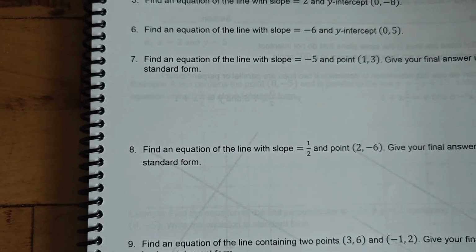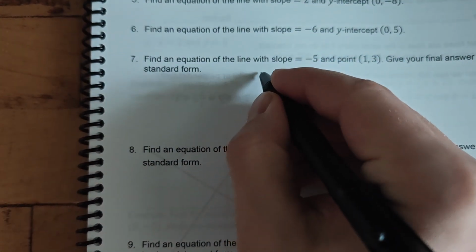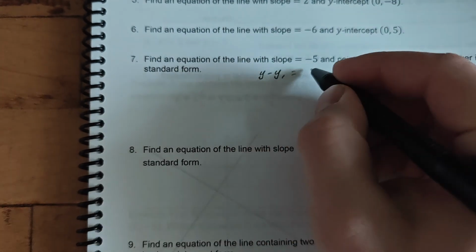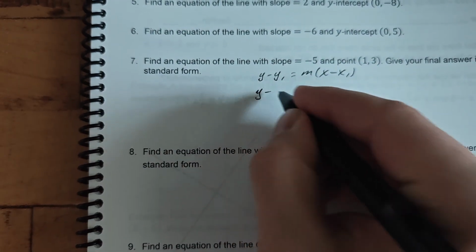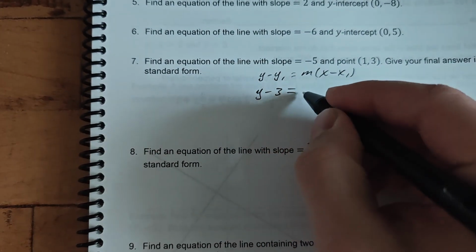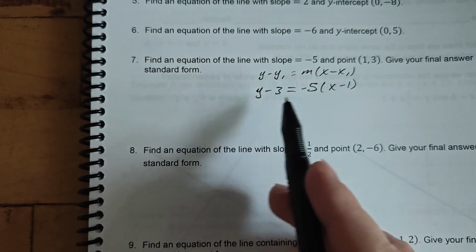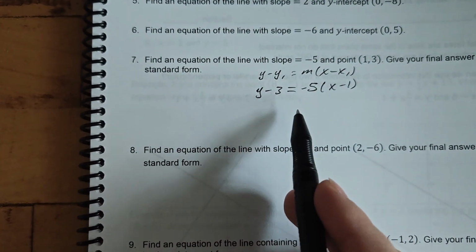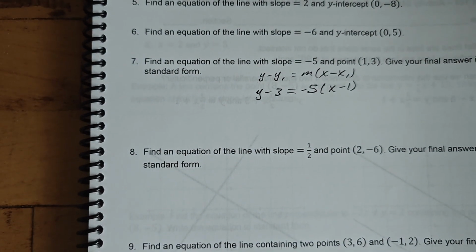Then we have a few word problems back here. Find the equation of a line with a slope negative 5, 1, 3. All of this is about plugging it into the appropriate equation. If we're given a slope and a point, you plug in to the y minus y1 equals m times x minus x1. So that gives us y minus 3 equals negative 5 times x minus 1. And then if you're only told to find the equation, that's the equation. If you're told to write it in standard form, in slope-intercept, in whatever form, then you have to do some algebra to it.